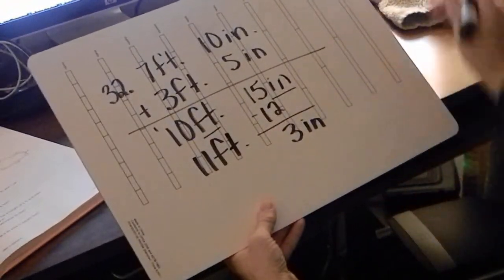We know there are 12 inches in 1 foot. So if we subtract 12 and add that 1 foot over here, 15 minus 12 is 3. That's 3 inches left over, because we can make a foot of that, and we put that foot over here. 10 feet plus 1 foot is 11 feet. So now we have 11 feet, 3 inches.